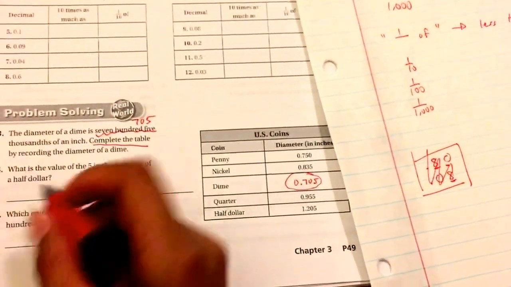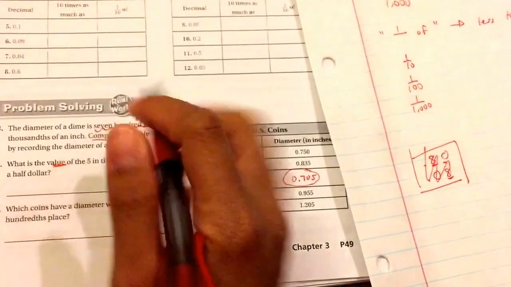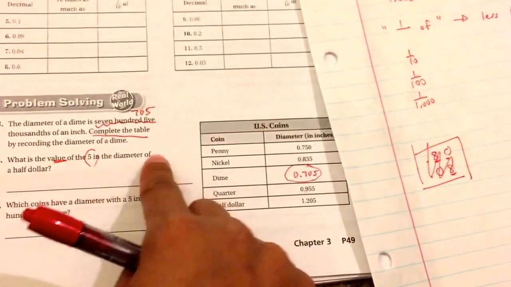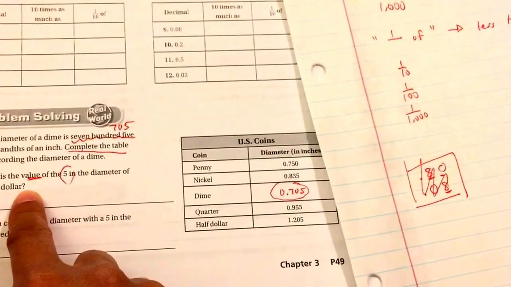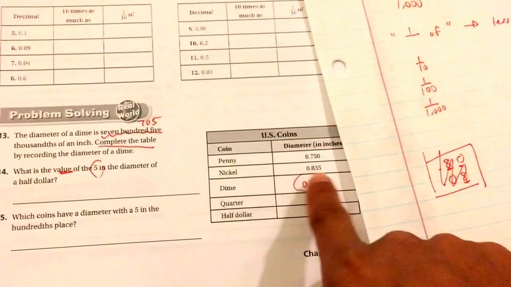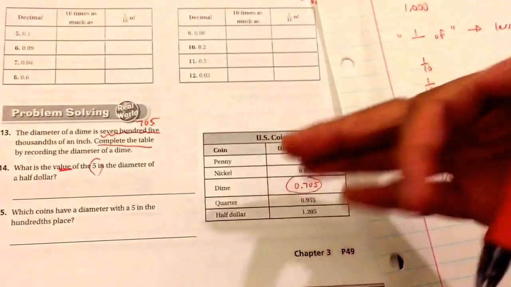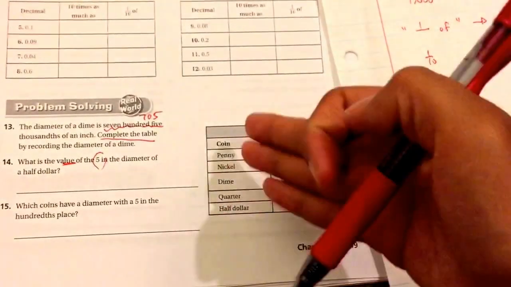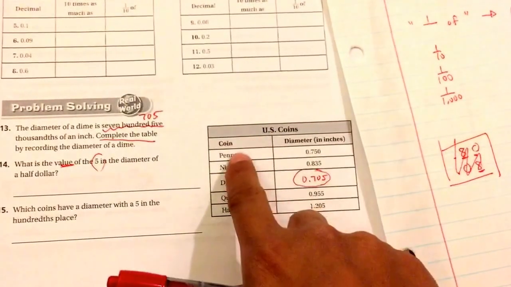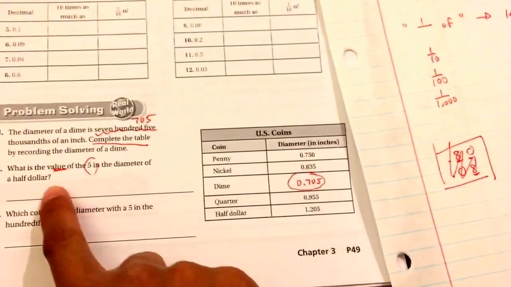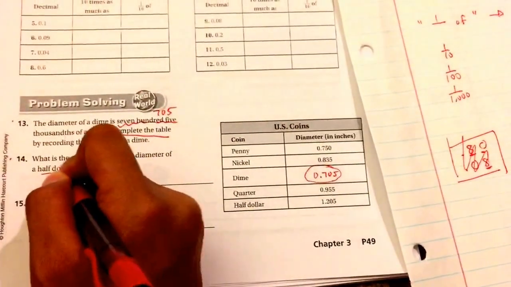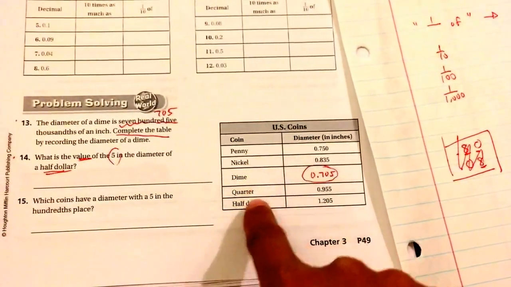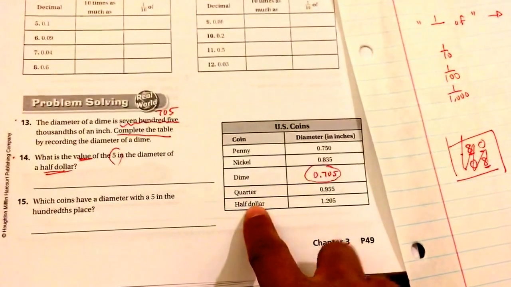Number 14, what is the value of the 5 in the diameter of a half dollar? So here they want you to look at the half dollar, and this is where you have to use your skills in terms of reading a graph. You're looking for the coins. The penny you're not concerned with, because in the directions it said the half dollar. So you're going to skim down the coins of penny, nickel, dime, quarter, and half dollar and stop there.